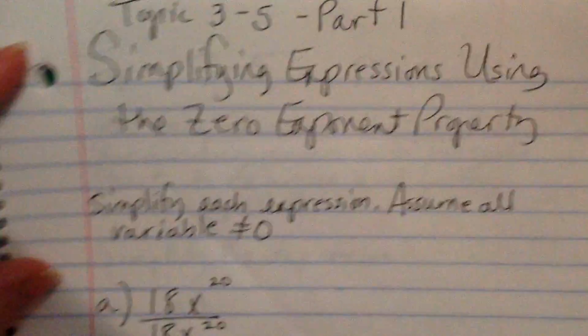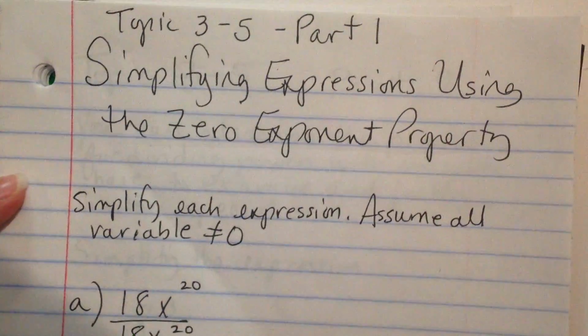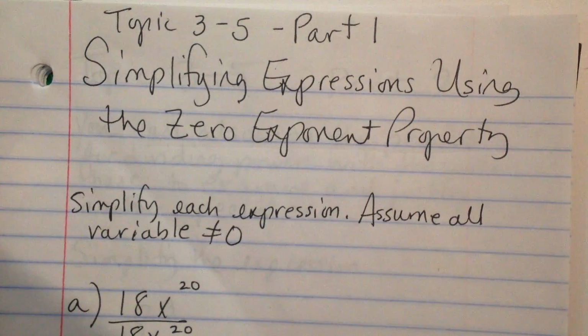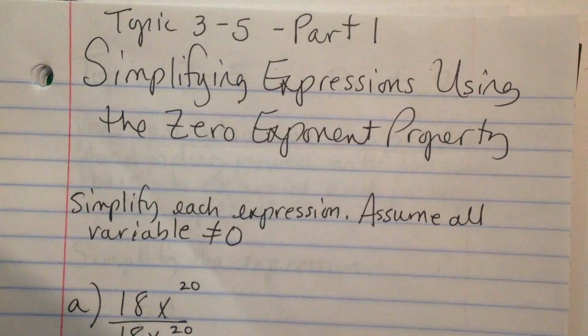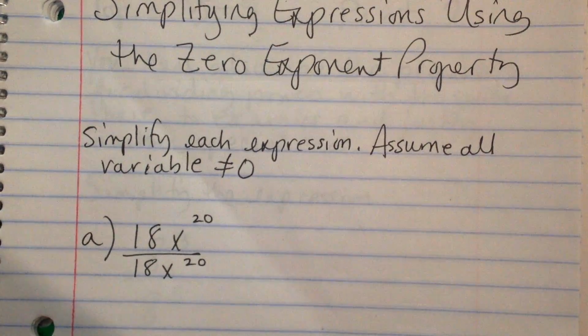So let's look at a few problems here in topic 3-5, part 1. Simplifying expressions using the zero exponent property. Simplify each expression. Assume all variables do not equal 0. So let's look at this first problem. We're dividing. Anytime you have terms in the numerator and terms in the denominator, you're dividing.